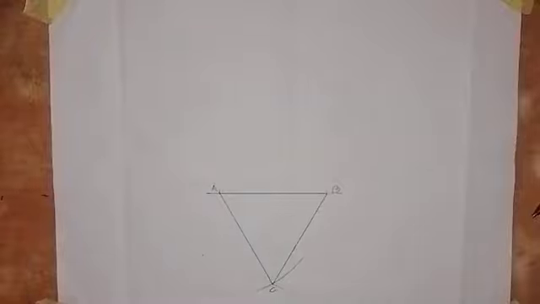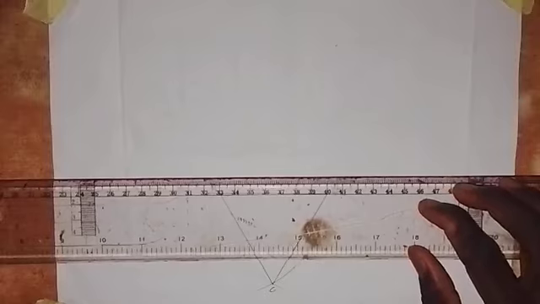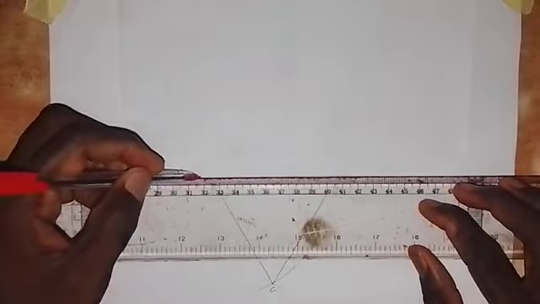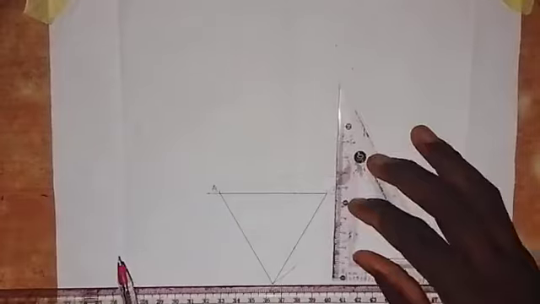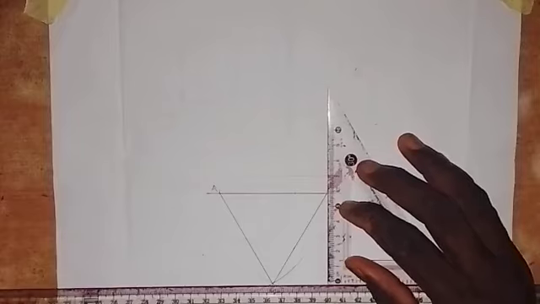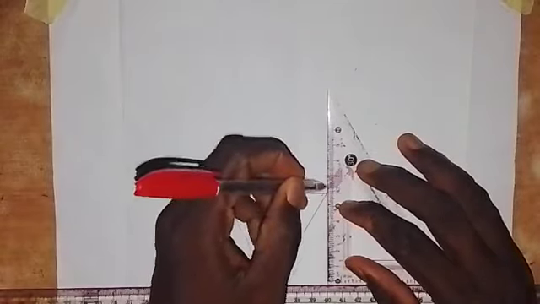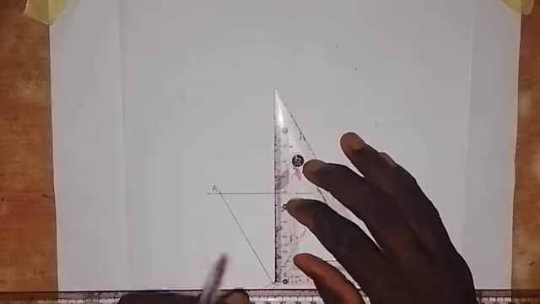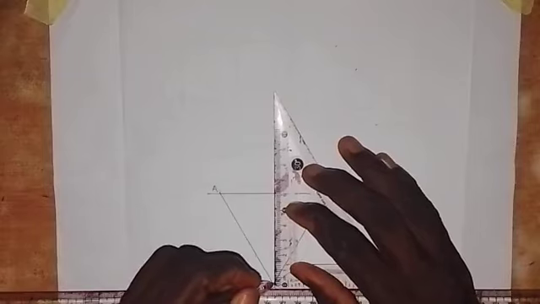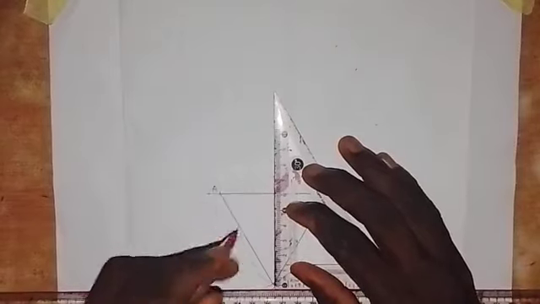For us to draw the front elevation, we have to come up a bit with the T-square, and then we draw a horizontal line like this. Then we draw a vertical line from point B up to touch this line, and we also draw a vertical line from point C which touches this horizontal line at this point. We draw a vertical line from point A to touch the horizontal line here.